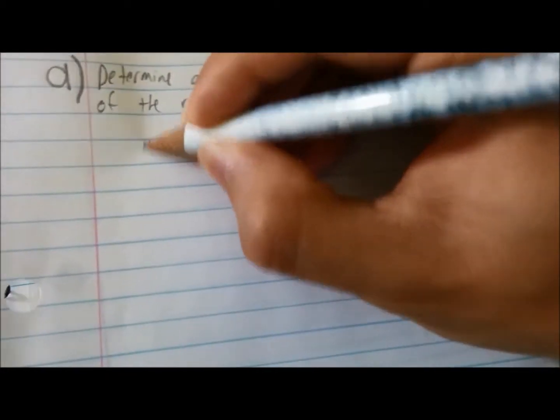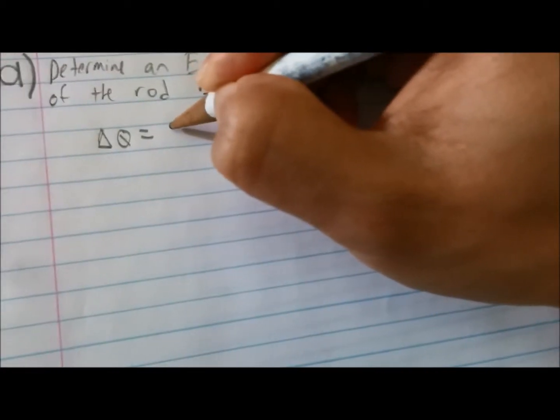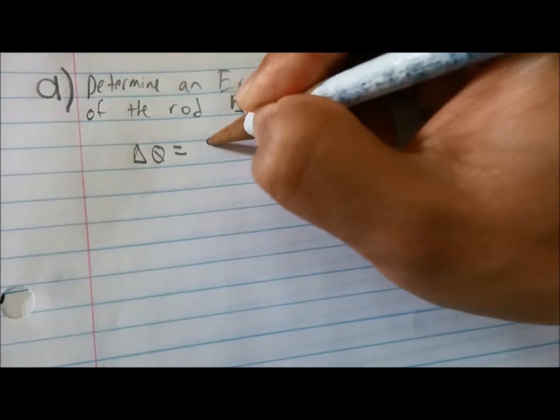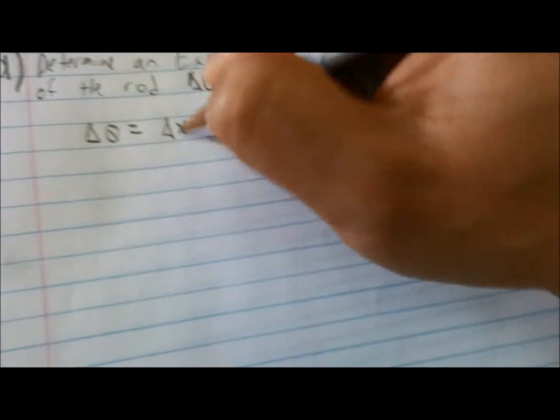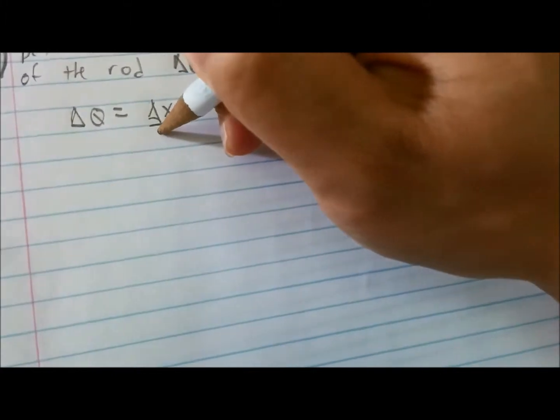So for this part, delta Q is equal to some delta X, so some arbitrary length on the rod, over the whole thing.